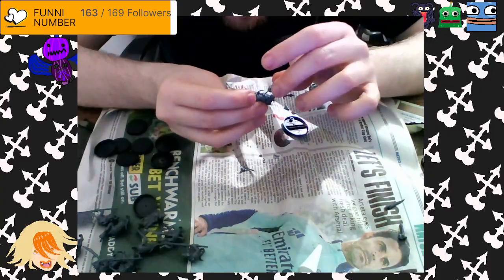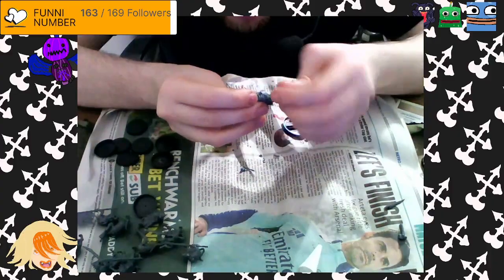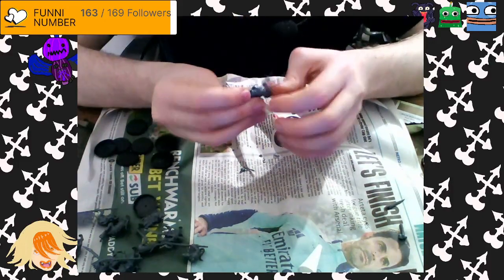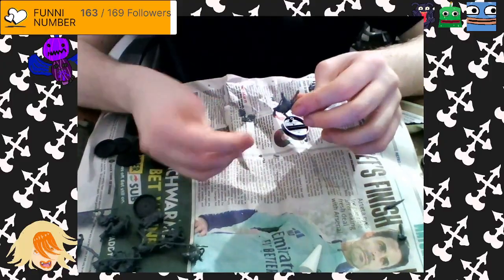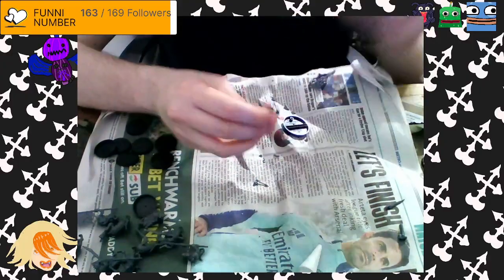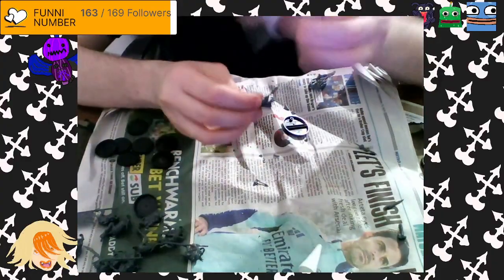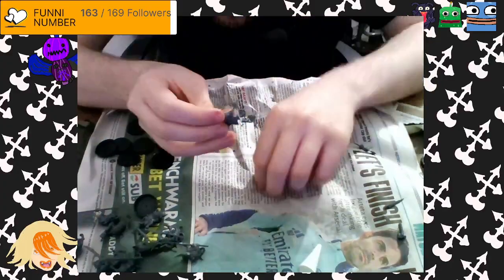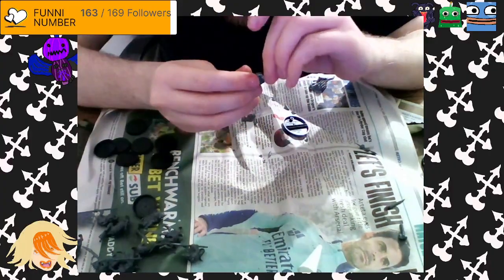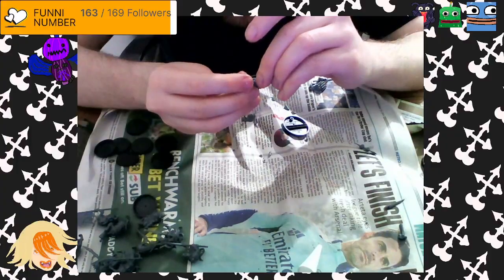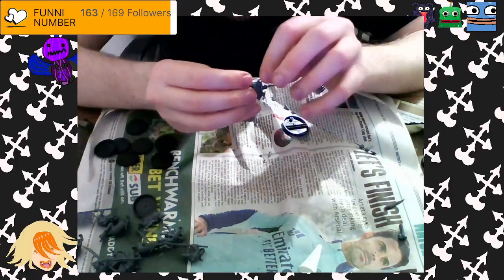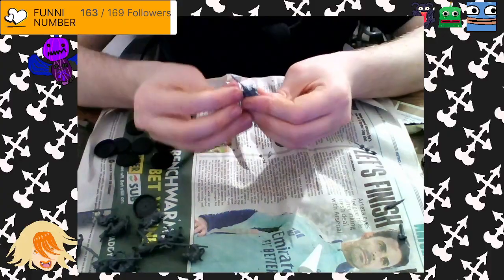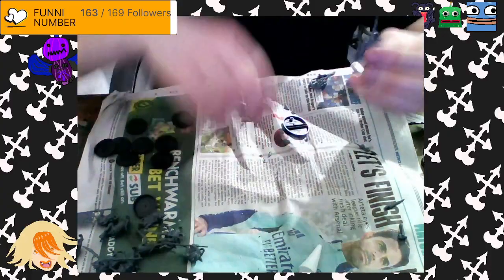Might be a bit of an issue. This is where I should probably use some green stuff or something, make this job a lot easier, but where's that little bit gone?